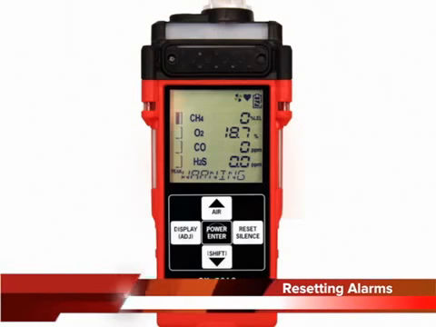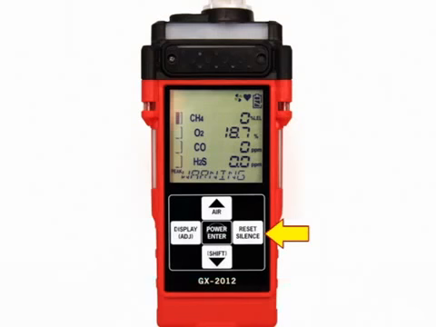To reset latching alarms, press and release the Reset Silence button after the gas reading falls below the alarm set point, or above for oxygen warning. If the alarms are self-resetting, then the alarm condition will automatically reset when the gas reading that caused the alarm decreases below the alarm set point or increases above for oxygen.